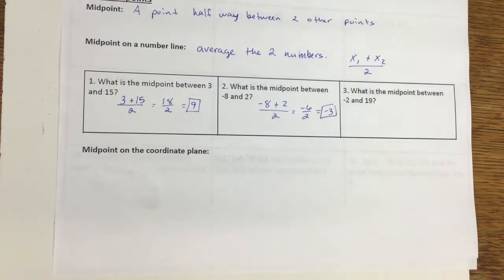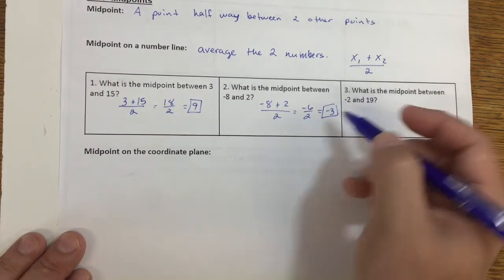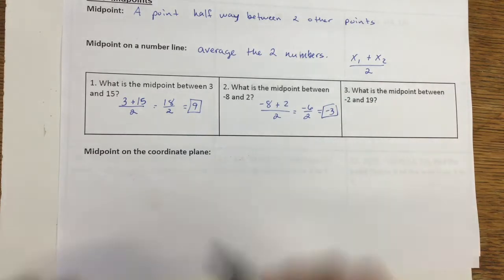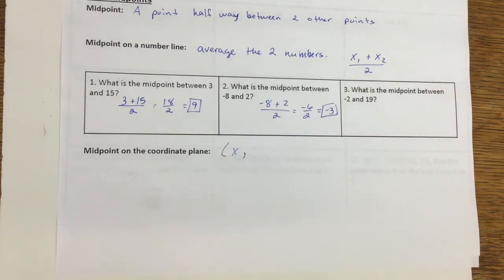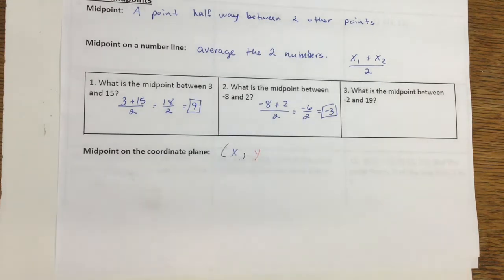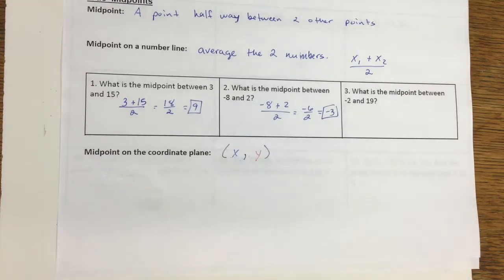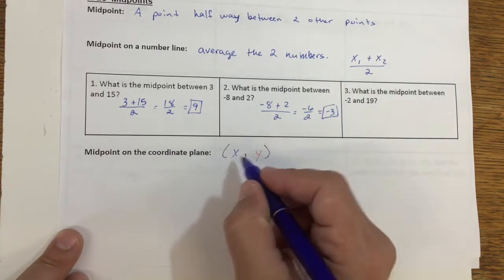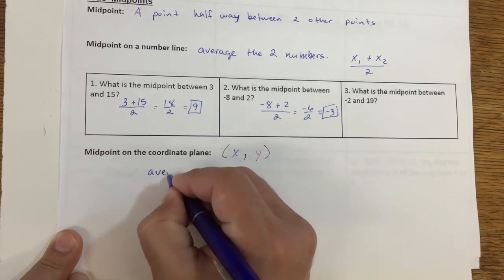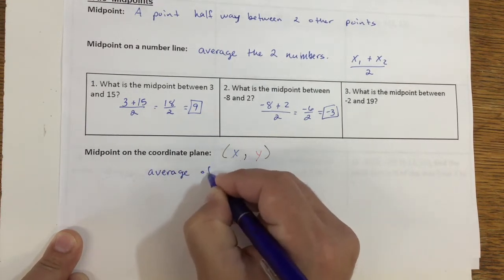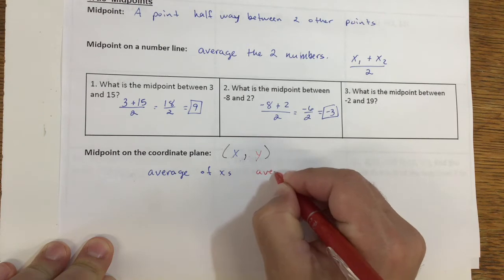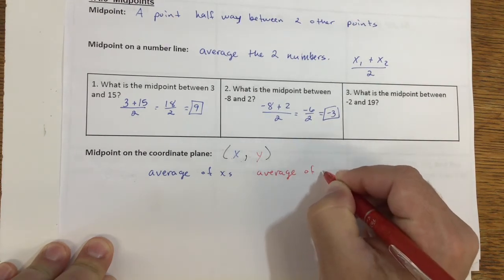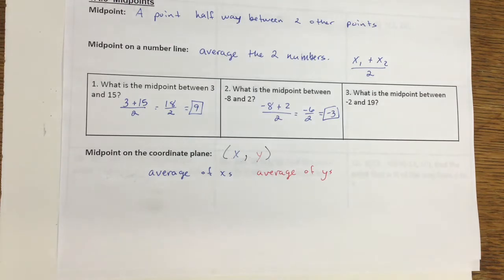Now, as we move on to talking about the midpoint in the coordinate plane, it's really the same information, but we have x coordinates and y coordinates. For any ordered pair, the first number is the x coordinate, and then the second number is the y. Those ordered pairs mean we're just going to have two sets of averages. To find the x coordinate of a midpoint, we just take the average of the x's, and for the y coordinate of the midpoint, we do the average of the y's. And so we do have a formula we use for that.